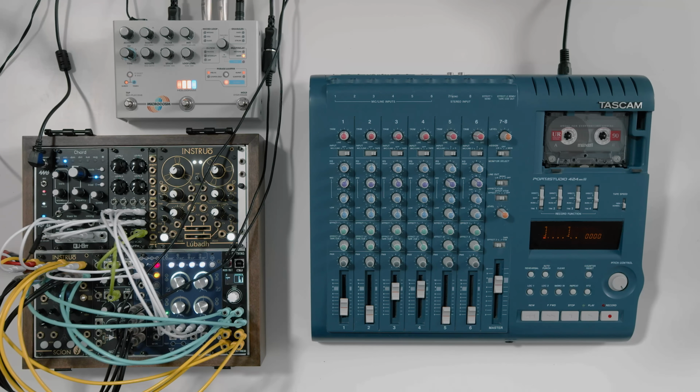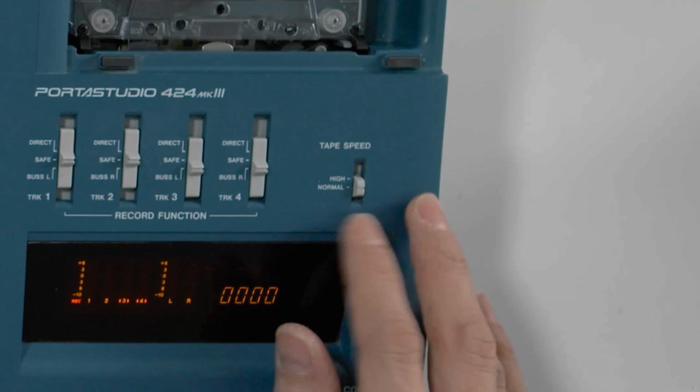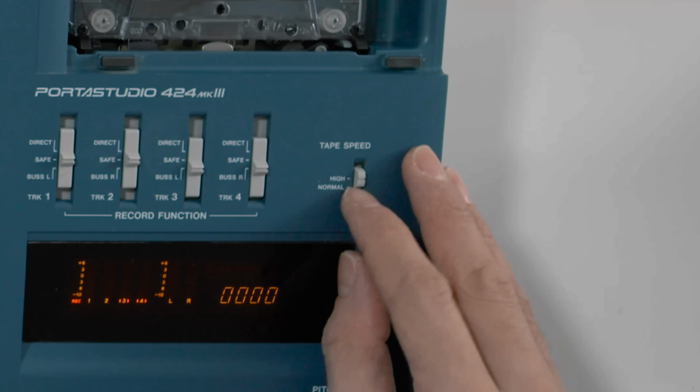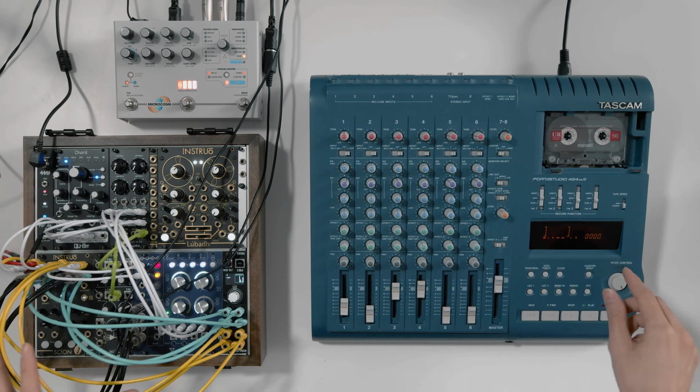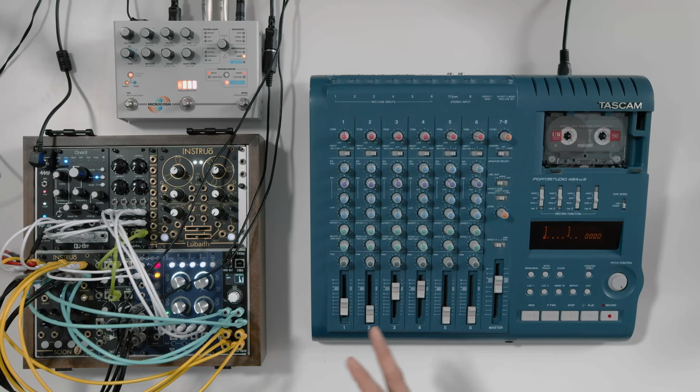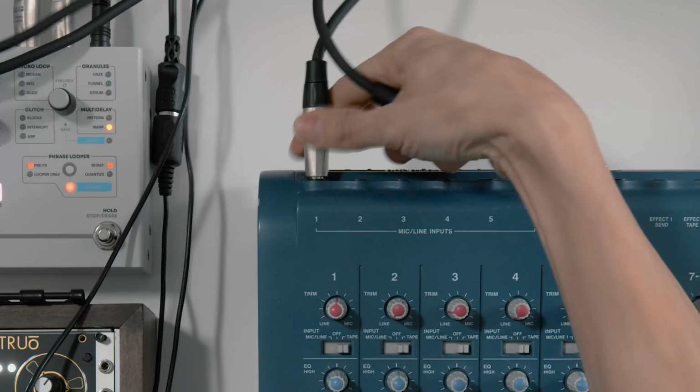And I have an idea that I think will be kind of fun, because the Porta Studio has two different tape speeds, and the high speed is twice as fast as the normal speed. That means changing between the two speeds should be a perfect octave. So I was thinking, since this patch has a lot of high twinkly notes, what if we record a pass of it at the high speed and then switch to normal speed and record another pass of it? So the second pass will be kind of like what we've just been hearing, but it'll be over top of a half speed, lower octave version.